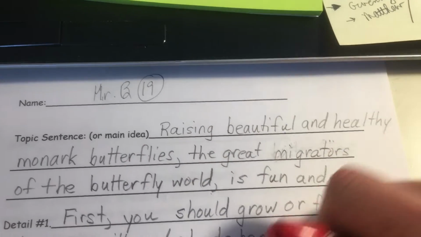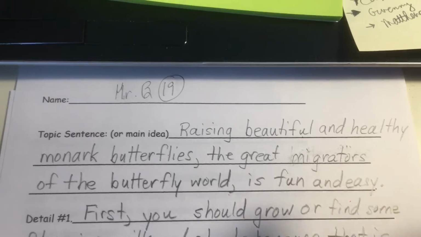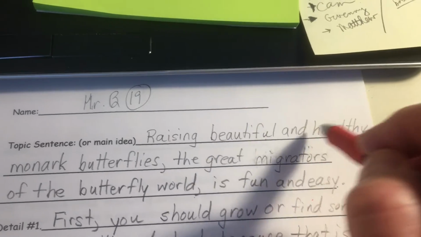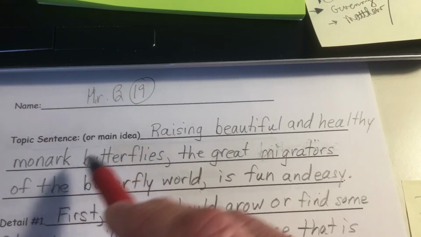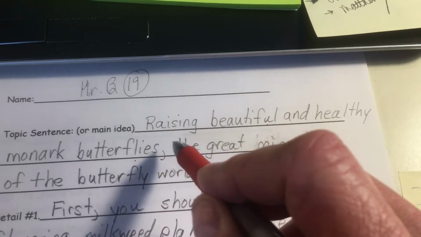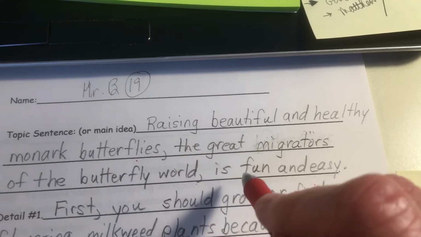I can't really think of a synonym for butterfly. But here's what I could do. I could probably just say raising beautiful and healthy monarchs, comma, get rid of this word and just go with my appositive. The great migrators of the butterfly world is fun and easy.